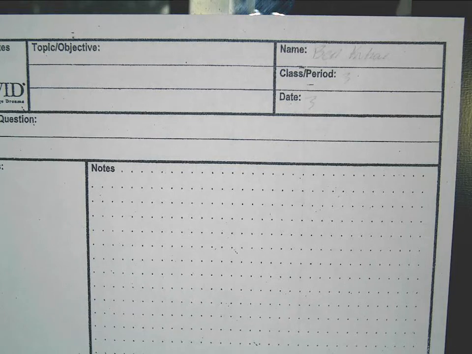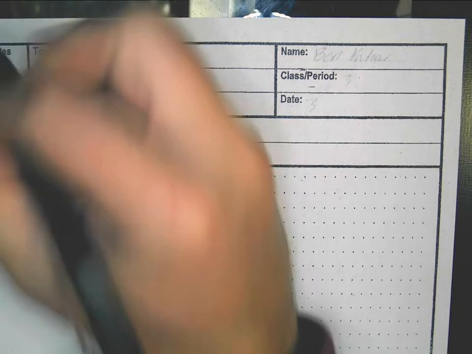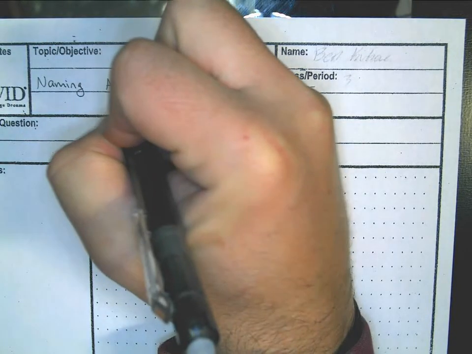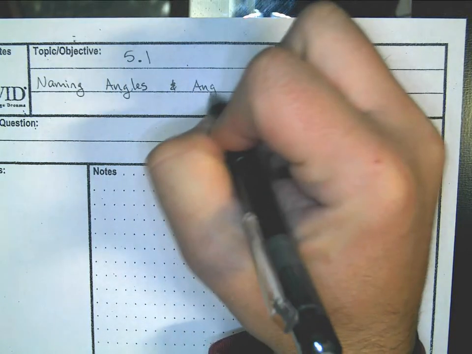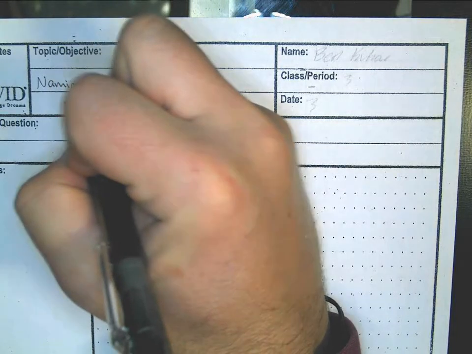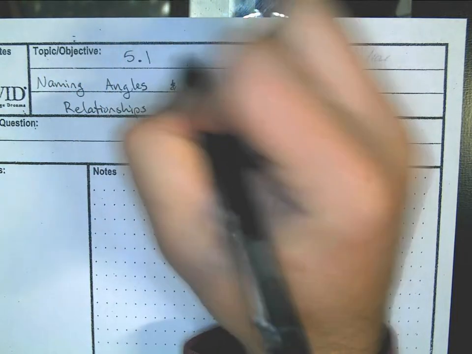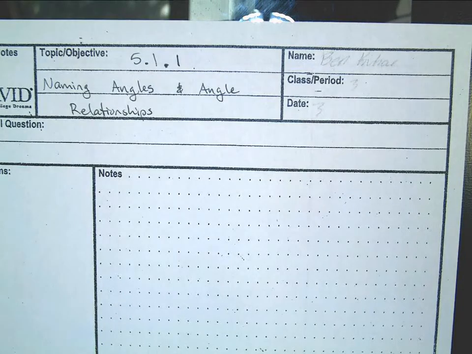In this video, we'll be starting our next unit, Unit 5. We're going to begin into some geometry. So this is 5.1, naming angles and angle relationships. This is a lot of definitions, so I'm going to split this up into two videos. We'll do this one as 5.1.1, and the next one will be 5.1.2.